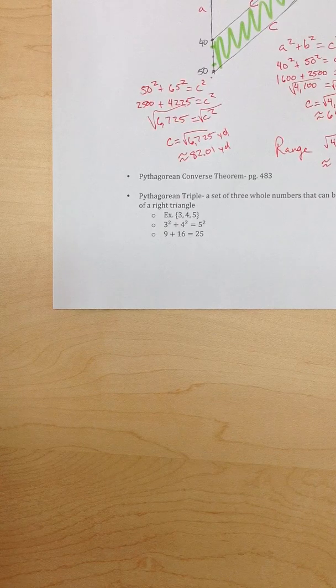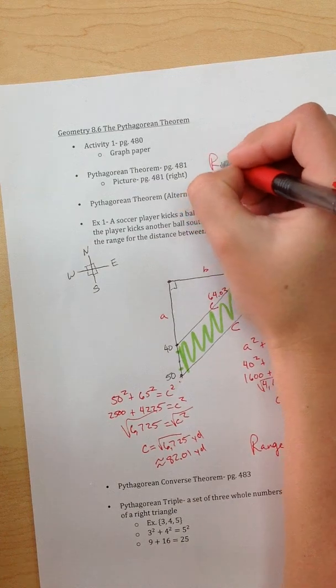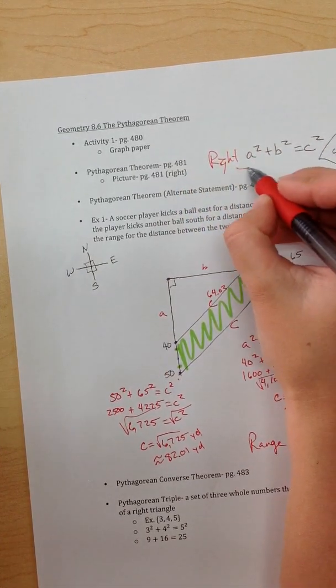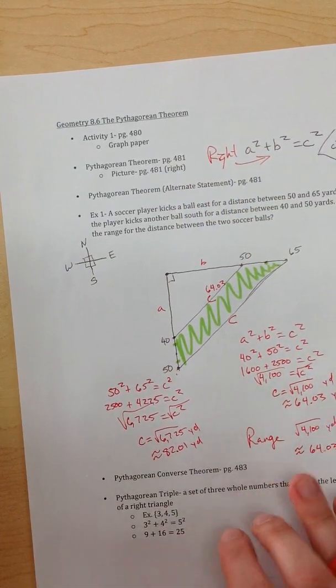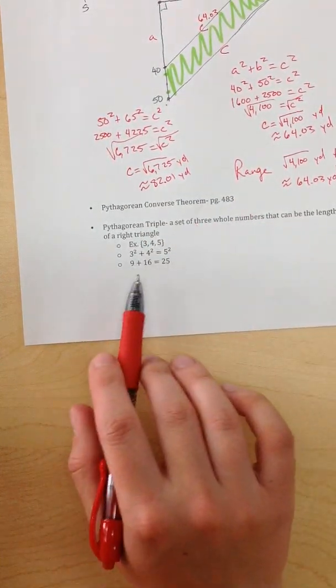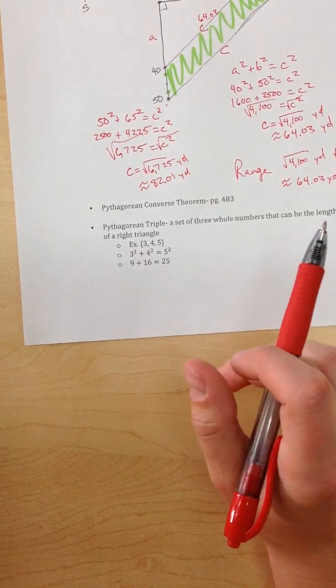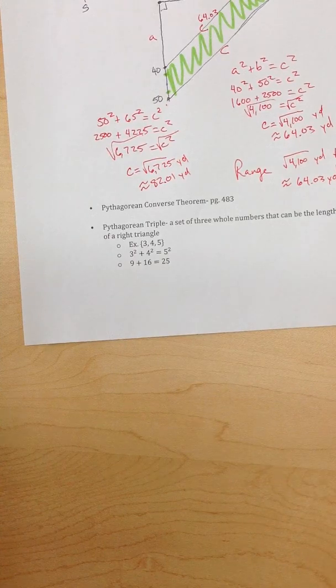What that converse says is, suppose a triangle has side lengths of A, B, and C. If A squared plus B squared is equal to C squared, then it's a right triangle. In our original Pythagorean theorem, they told us that it was a right triangle from the start, and then we used that formula to find the side lengths. Now they're going to give us the side lengths, like you'll see down here, and we have to figure out if that's a right triangle. So it's kind of the opposite of what we were doing before.